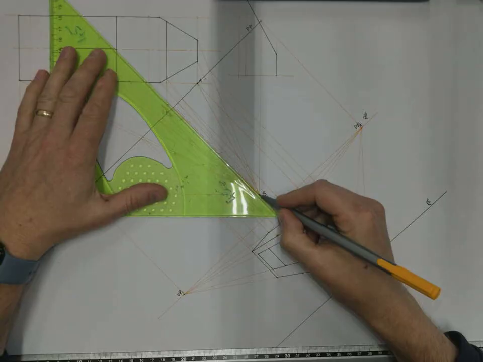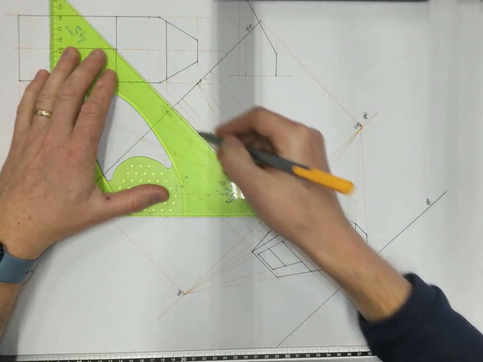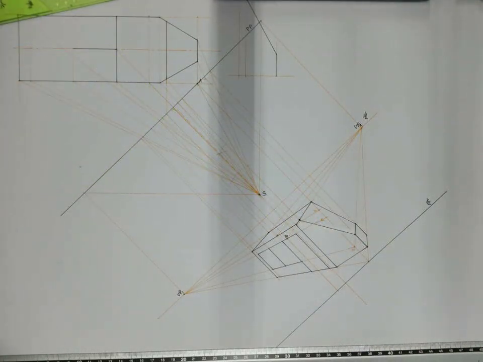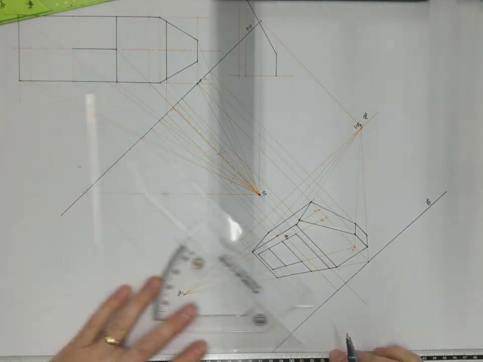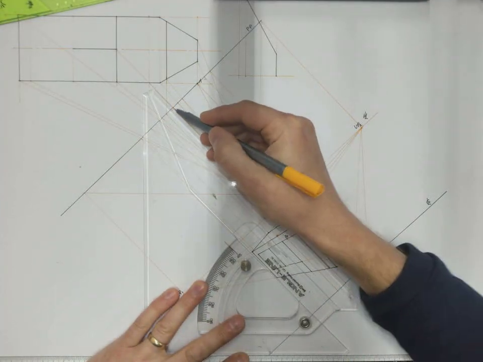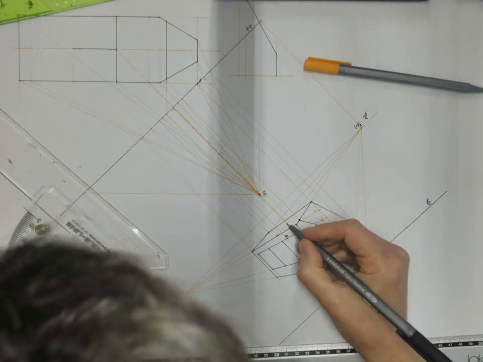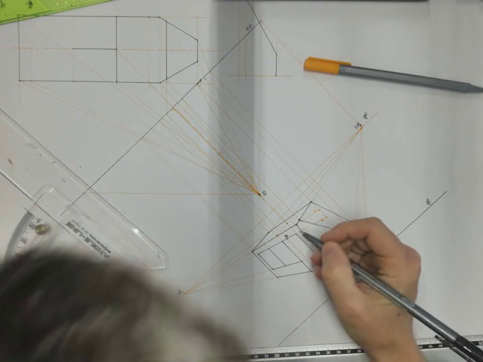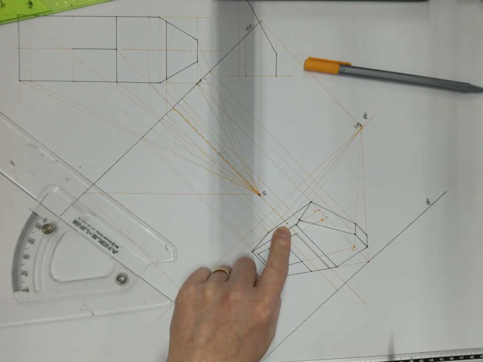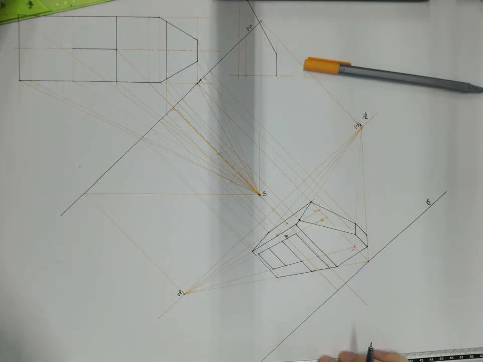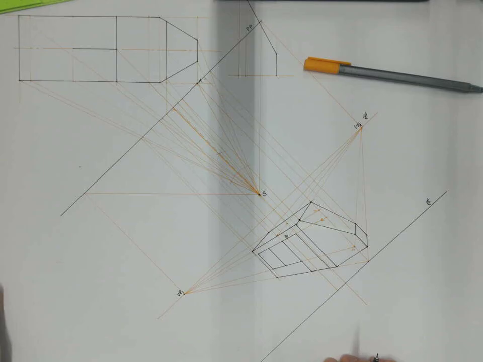So I'm bringing down that point to the spectator, where it intersects the picture plane. Bring it down there, and now we have the exact point where the antenna starts from. So now I need to get my 35-degree auxiliary vanishing points.